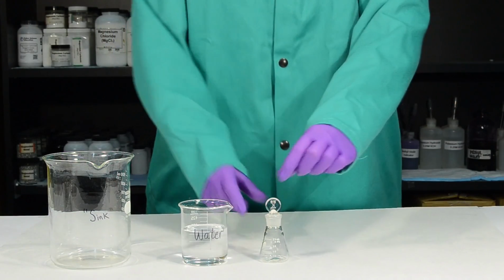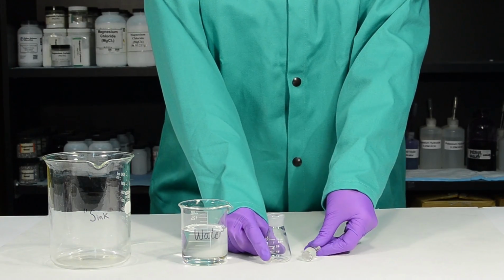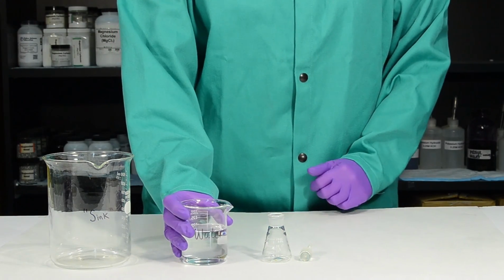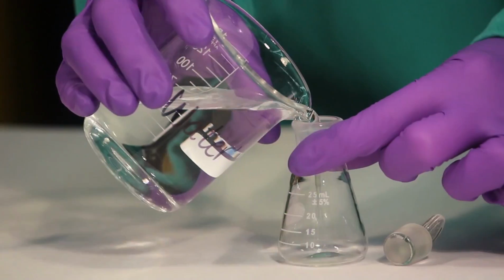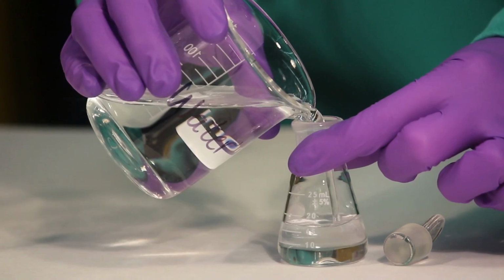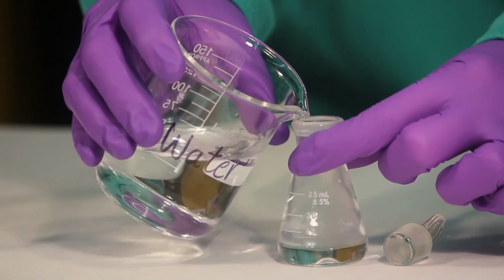After measuring the mass of the dry flask with the stopper, you must fill the flask completely with water. The same flask should be used for all your measurements. Begin by filling the flask up to the lip with deionized water.